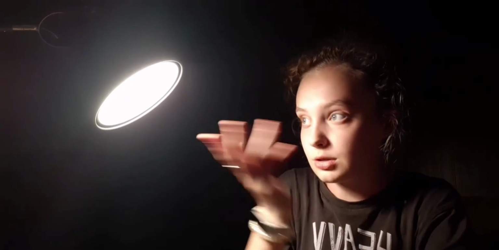What unites us? I'll give you a little hint. Without it, we can't imagine the modern world. You're right. It is electricity. Let's figure out what this is. We use electricity every day, but we don't know how it works.